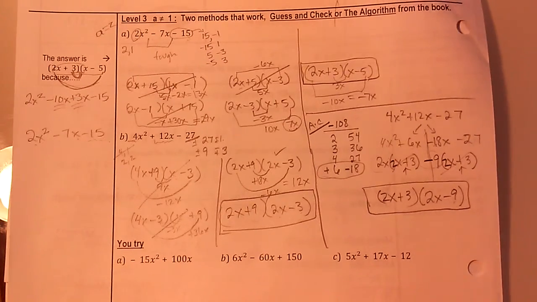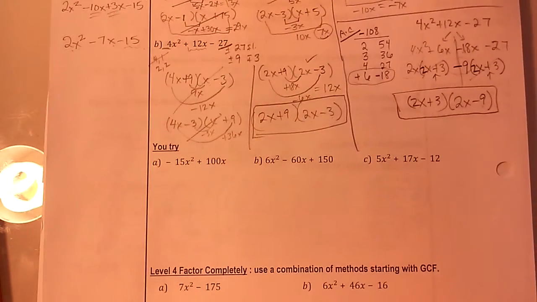All right, so here's some you try. Why don't you give it a shot? I will give you a couple minute head start. Try to steal first. That's my advice.